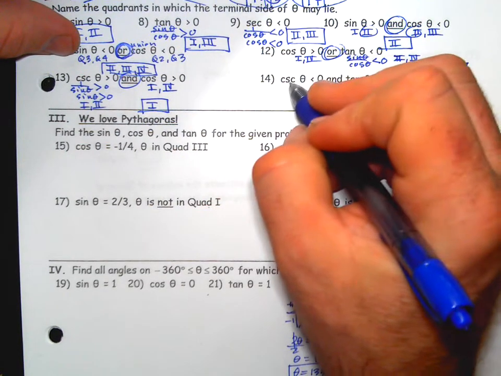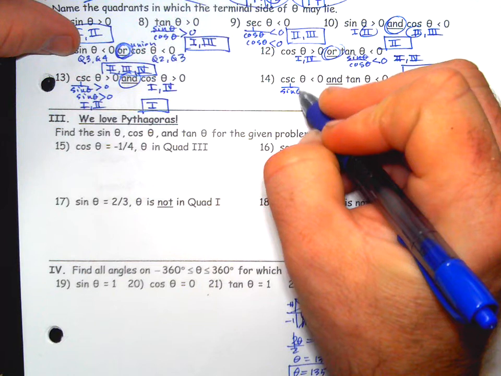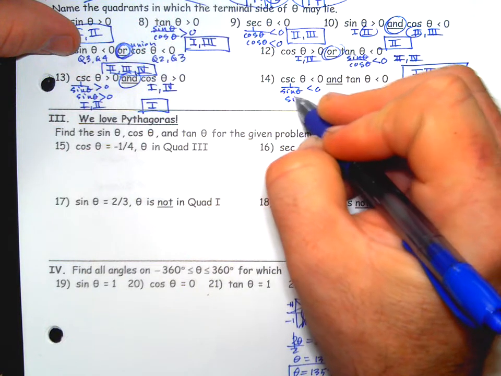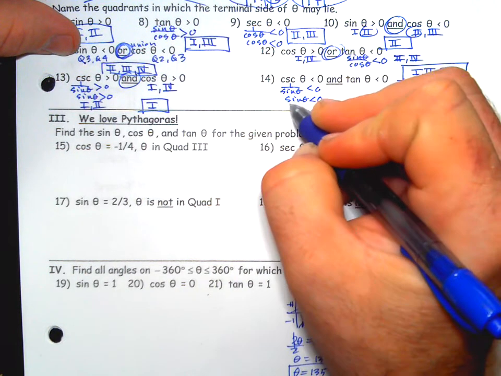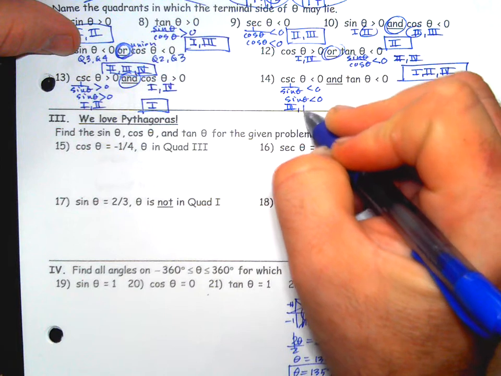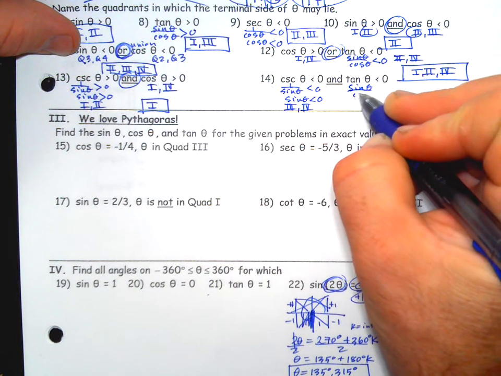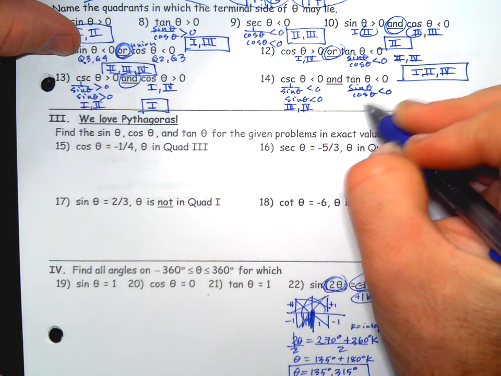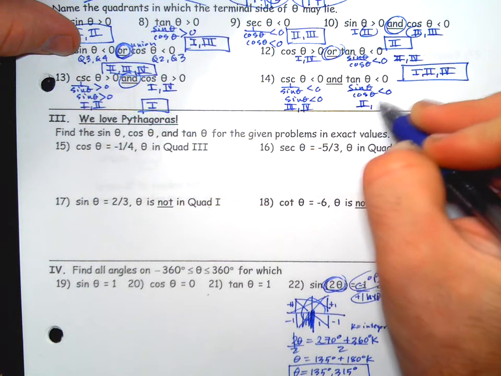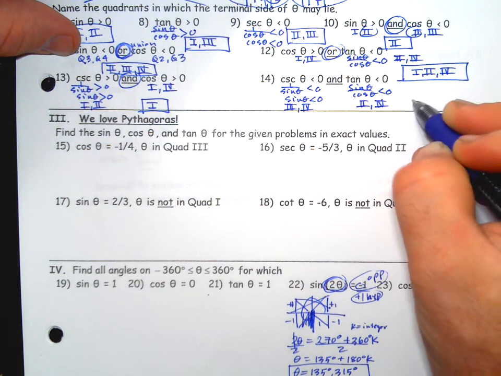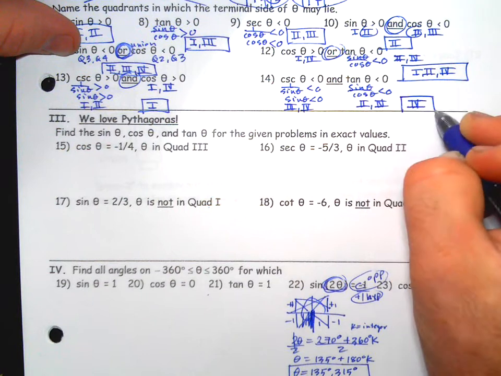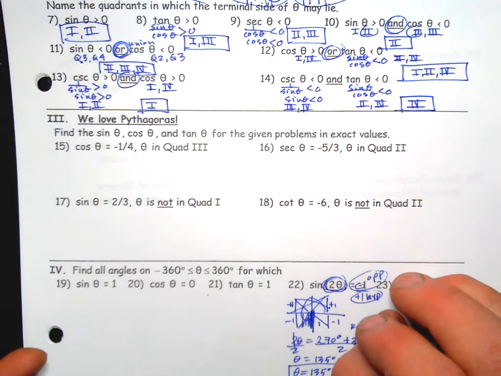Where's cosecant, 1 over sine, negative? Sine negative, quadrant 3 and 4. Tangent negative, sine over cosine negative. Sine and cosine have opposite signs. Quadrant 2 and 4. The word is and, so the answer is where they overlap. 4. So, should be equivalent.